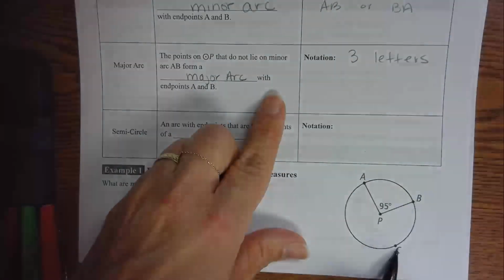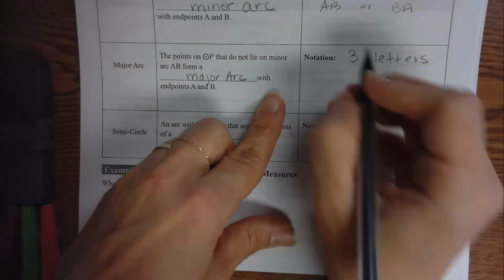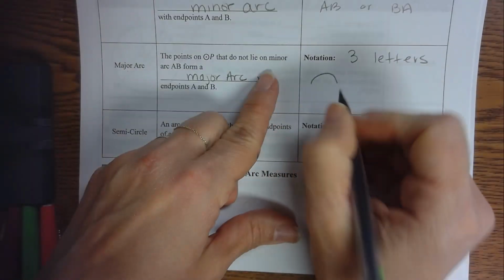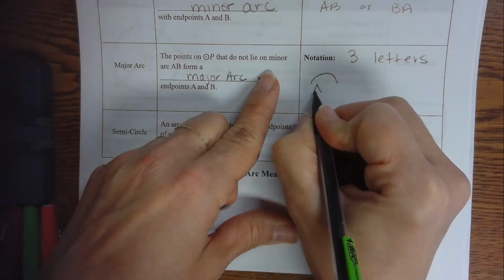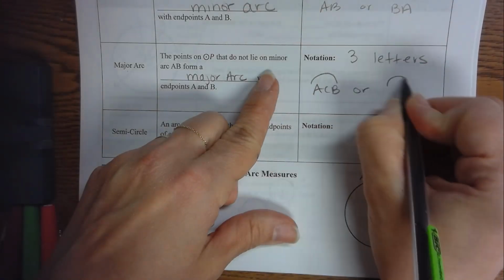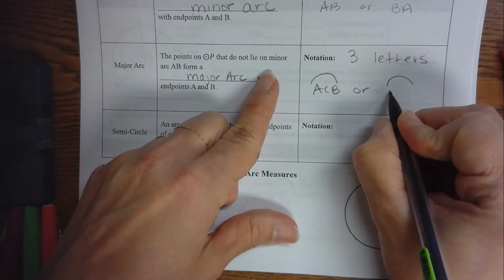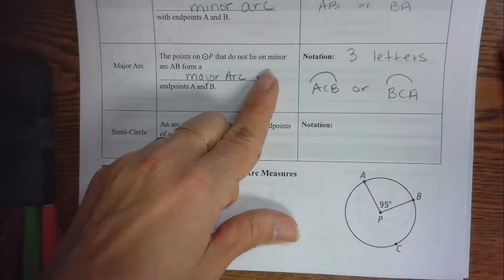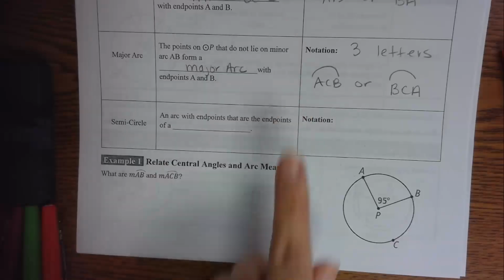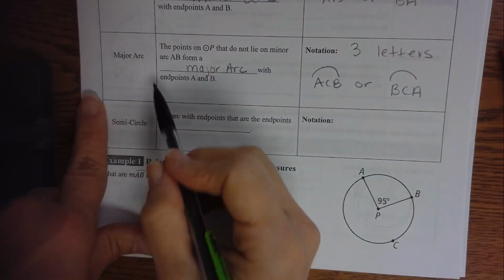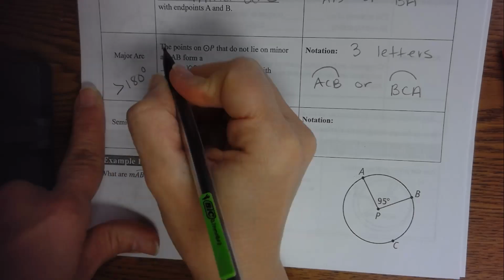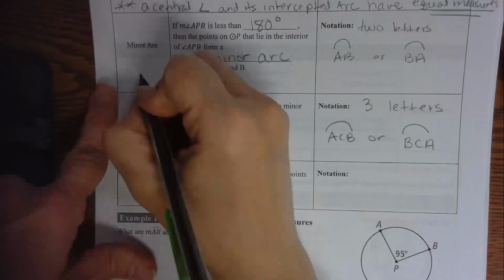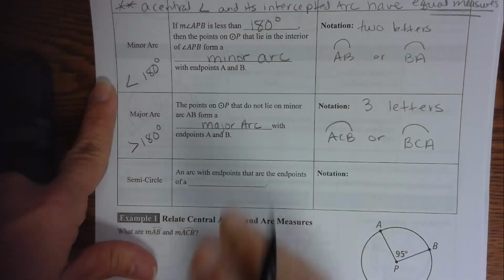So we're going to incorporate the C with it. We make an arc sign like this, and then ACB or BCA, doesn't matter, or arc BCA. Okay, so major arc, minor arc, and this one, of course, measures greater than 180 degrees. Major is greater than 180, minor is less than 180.